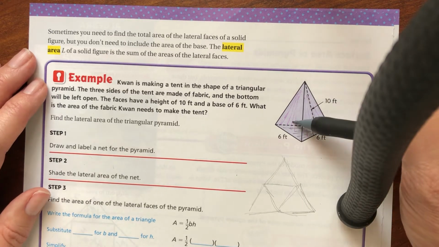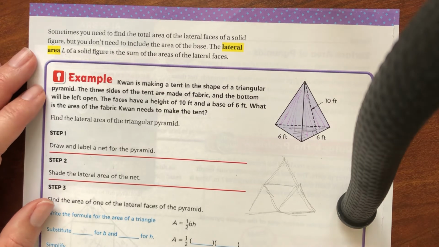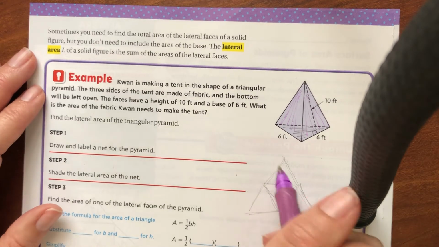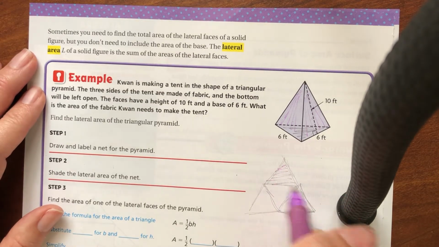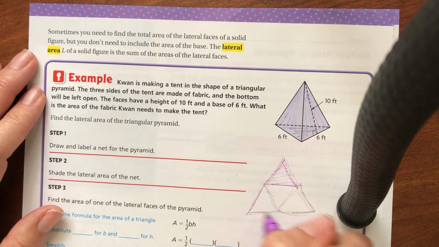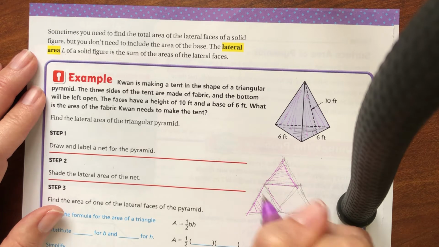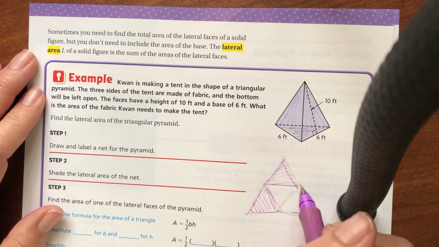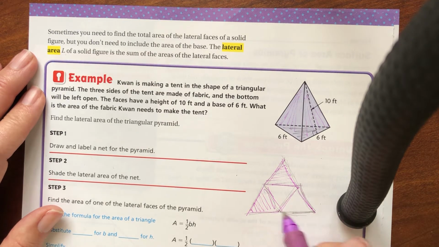It has 3 sides. And let me color the sides so you can see. So this is one side. This is another side. And that's the last side.